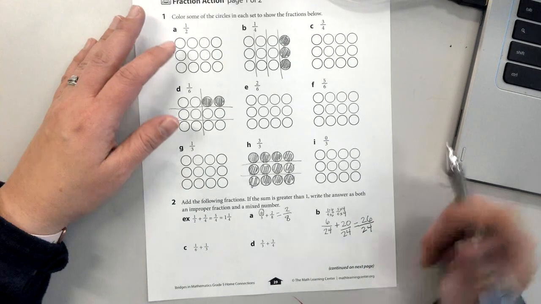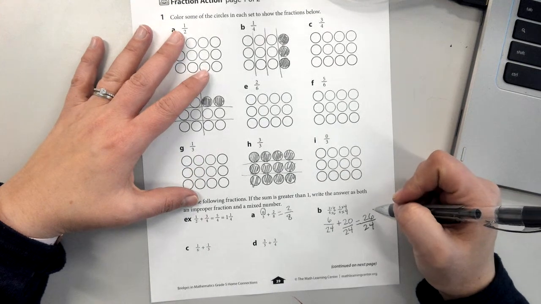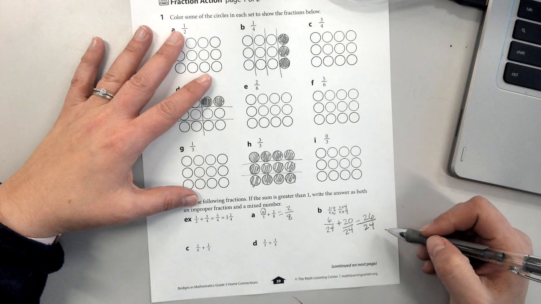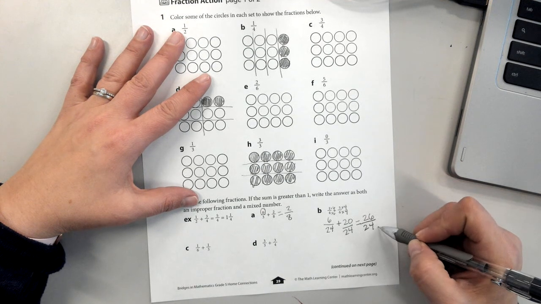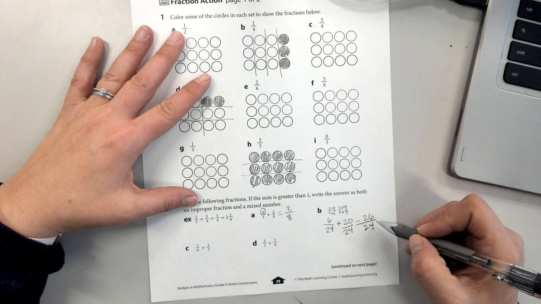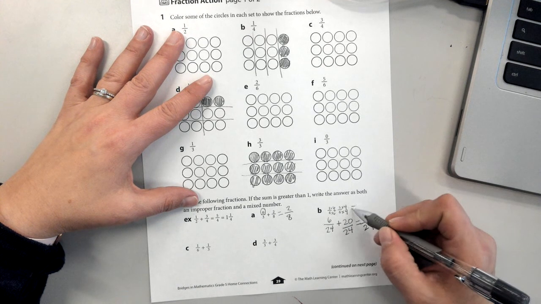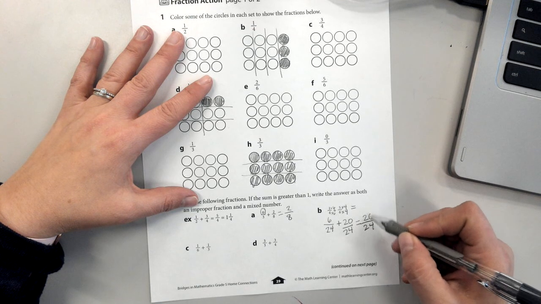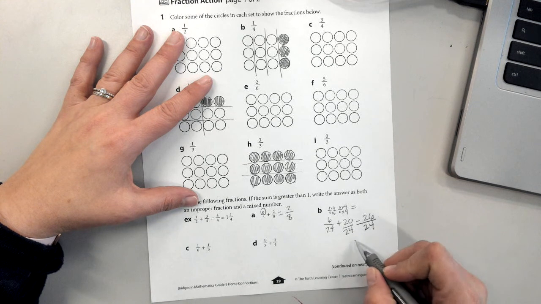26/24. Now my directions say that if I have an improper fraction, I need to write it as a mixed number. What that means, if it's an improper fraction, is that the numerator is greater than the denominator, which is what I have here. So I need to figure out how to make that a mixed number. What I'm going to do is see how many more I have than I need. So I've got 24 on the bottom.